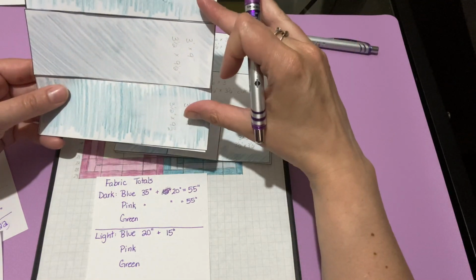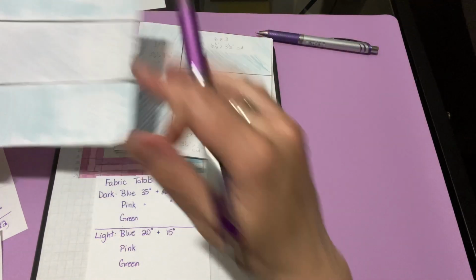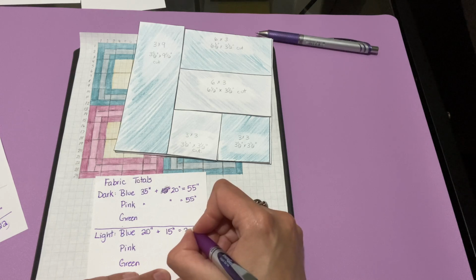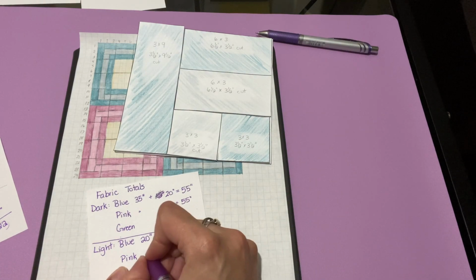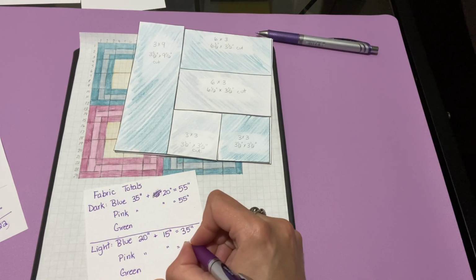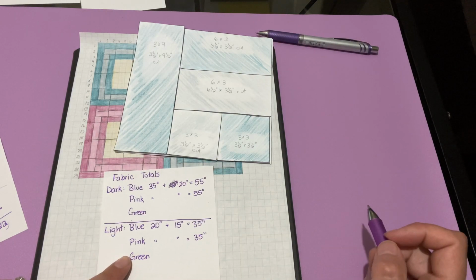I have to make 1 extra strip set in order to have enough of these blocks. So a total of 35 inches is needed for the light blue, and the same total of 35 inches is going to be needed for the pink.